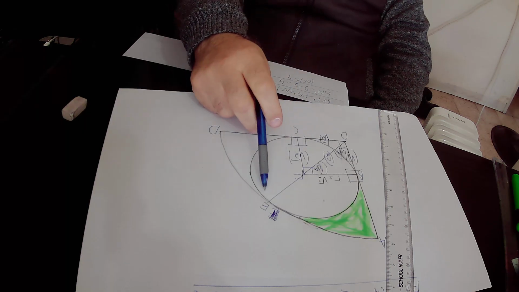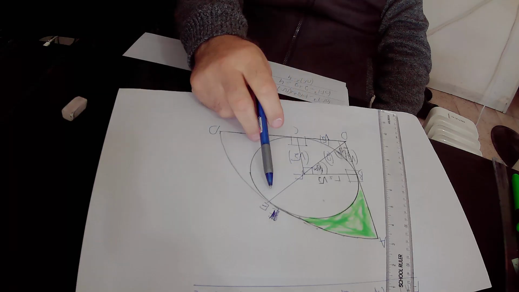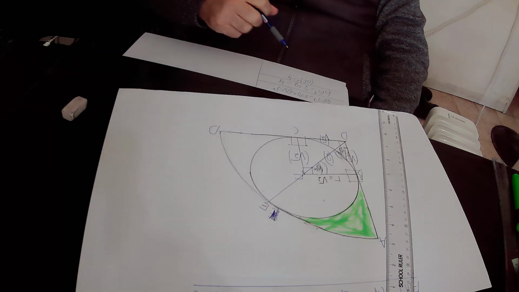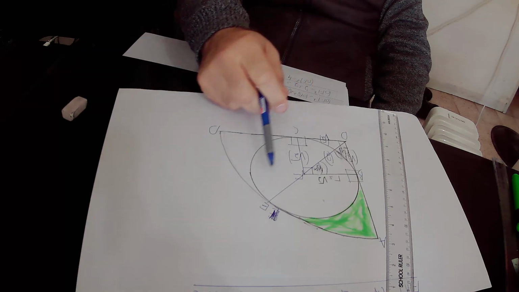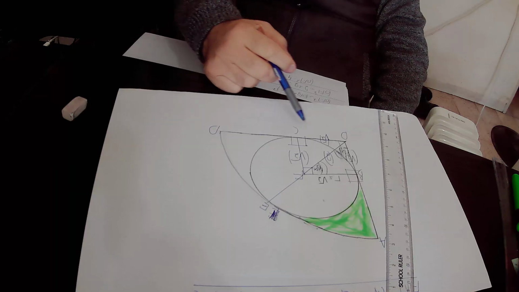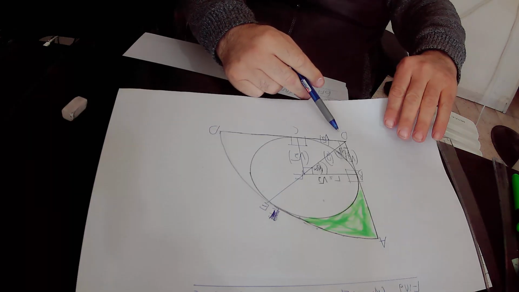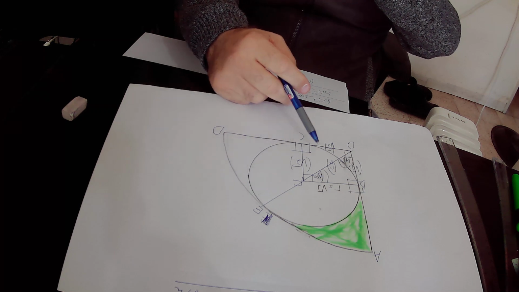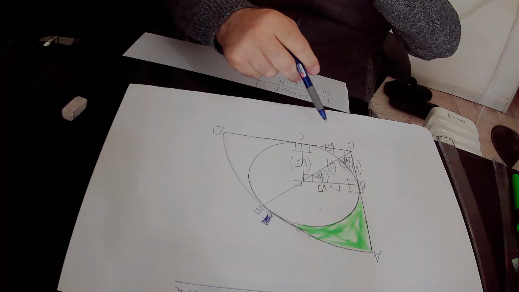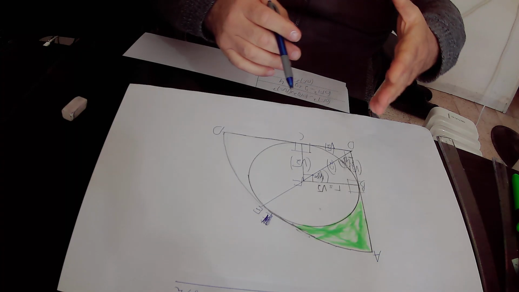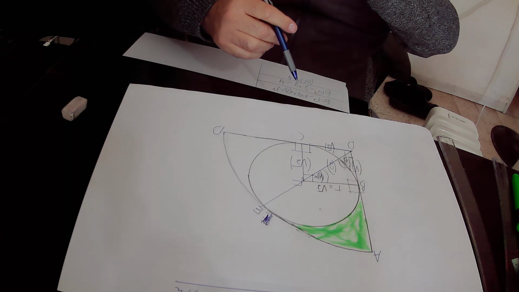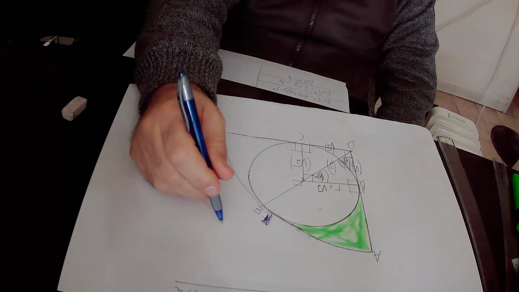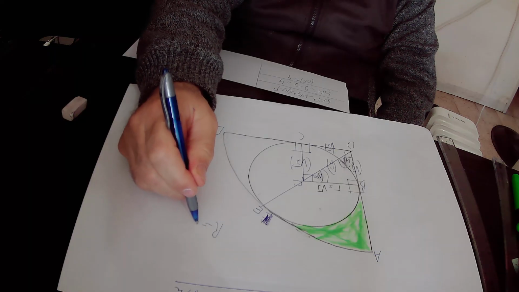If OFE is one straight line, it means that OE is also a straight line. But what is the definition of the straight line OE? Point O is the center of the quarter circle. Point E is a point on the quarter circle itself. Therefore, line segment OE is the radius of this quarter circle. We define the radius of this quarter circle as capital R. So capital R equals OE.